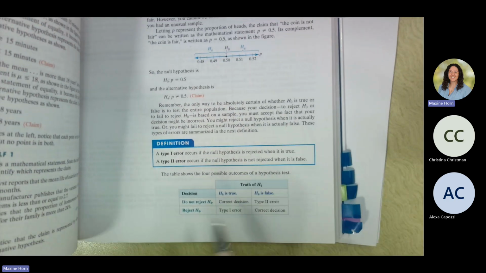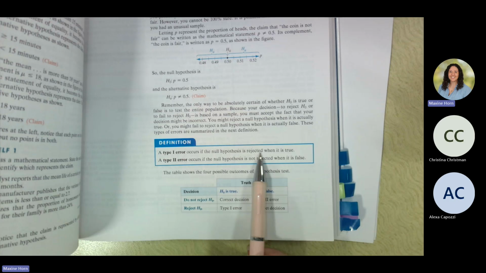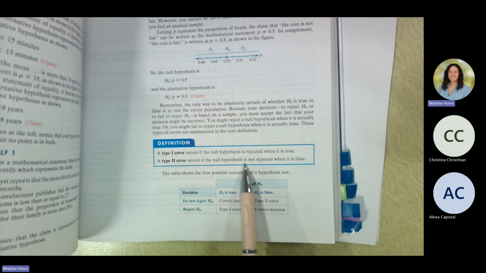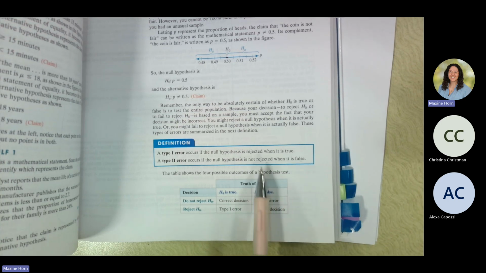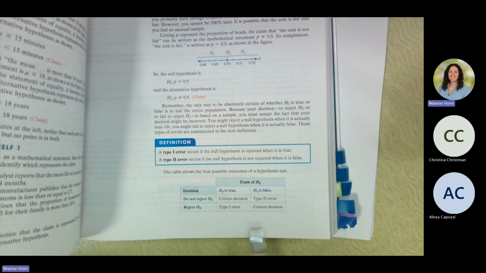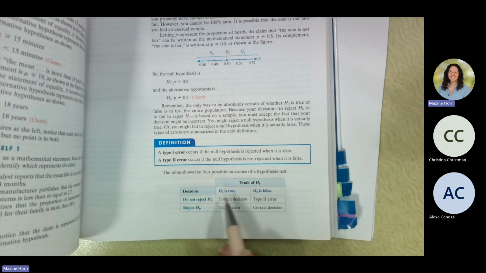So we have a type 1 error occurs if the null hypothesis is rejected when it's actually true, and a type 2 error occurs if the null hypothesis is not rejected when it's false. So it should have been rejected, but it wasn't. Okay, so I like that they give you these types of tables where they say, okay, well, is your null hypothesis true or false? And then what did you do?